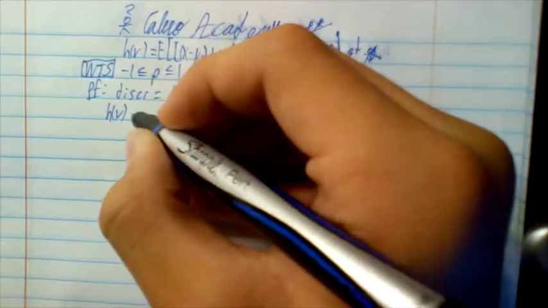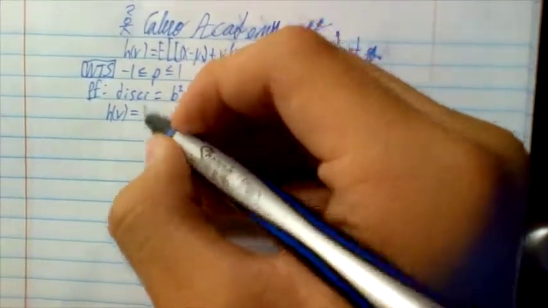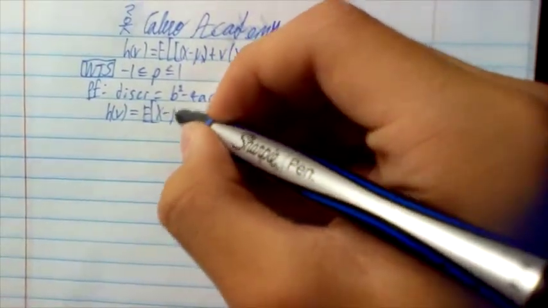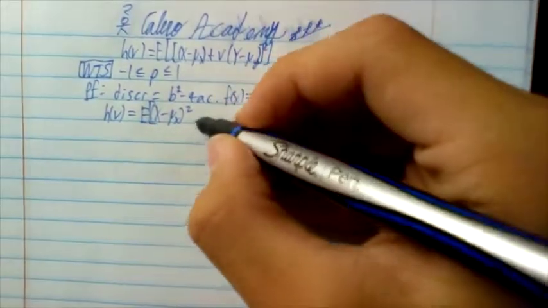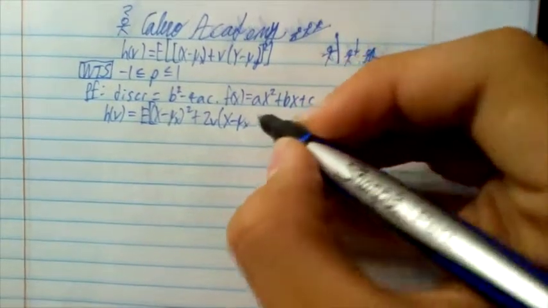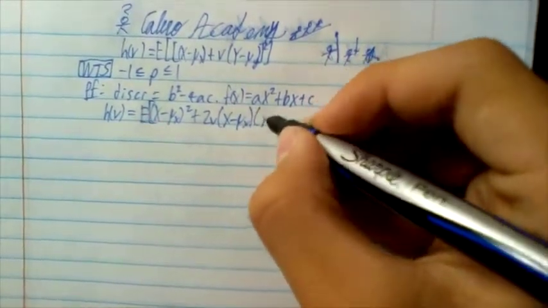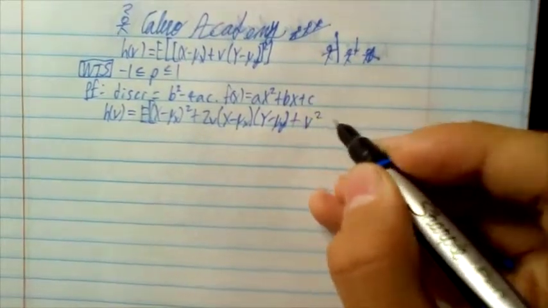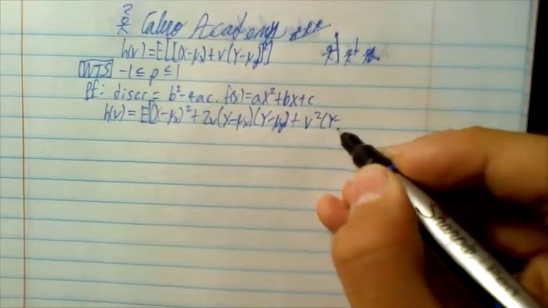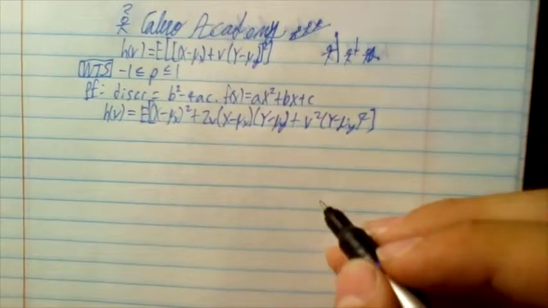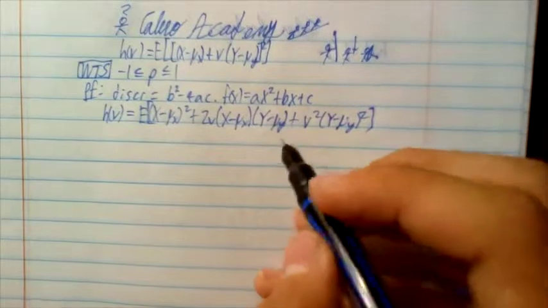So first we're going to expand, and we're going to have h(v) equals the expectation of (X minus μ_x) squared plus 2 times v times (X minus μ_x)(Y minus μ_y) plus v squared times (Y minus μ_y) squared. Okay, now let's try to expand the middle bit.